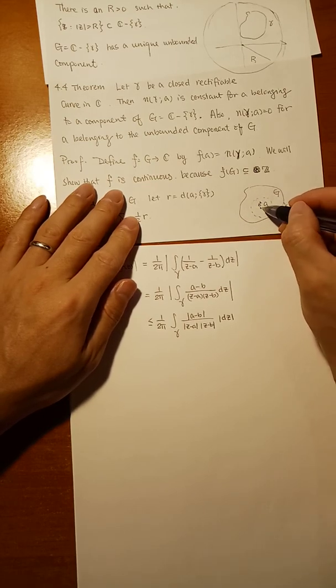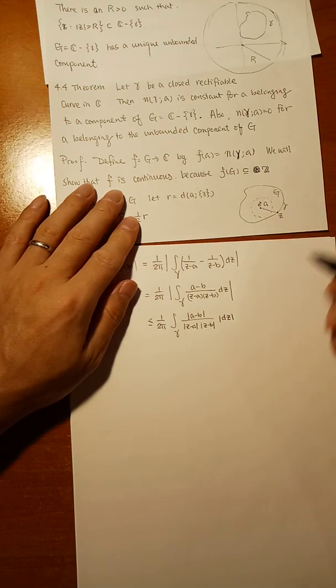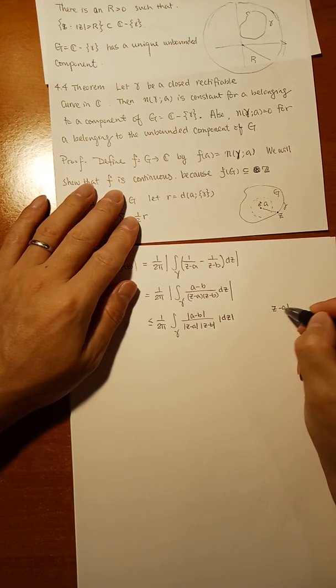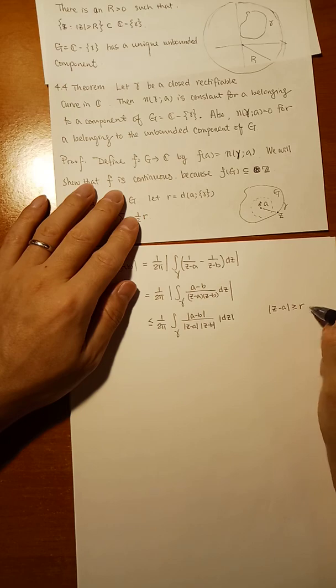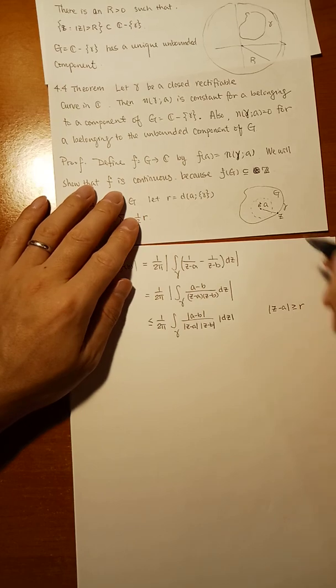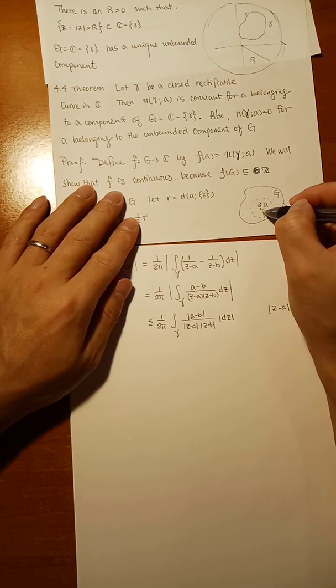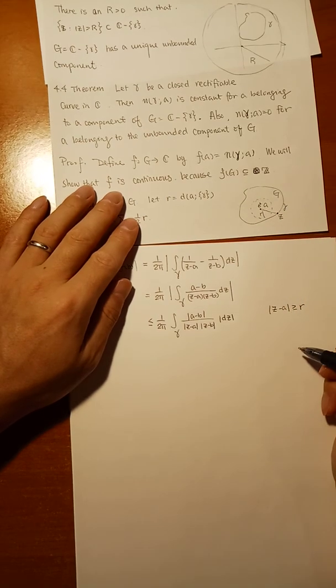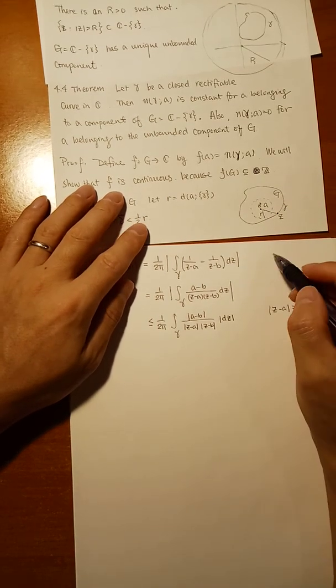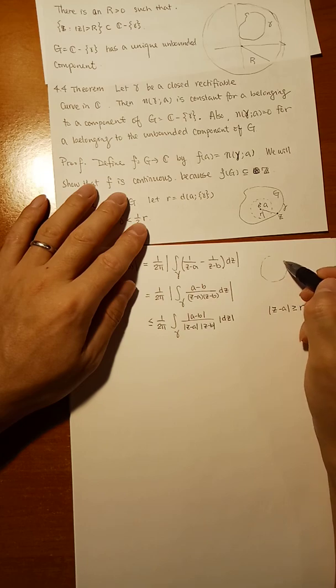The distance between z and A should be greater than or equal to R. It should be, because R is the shortest distance. This is R. Greater than R.